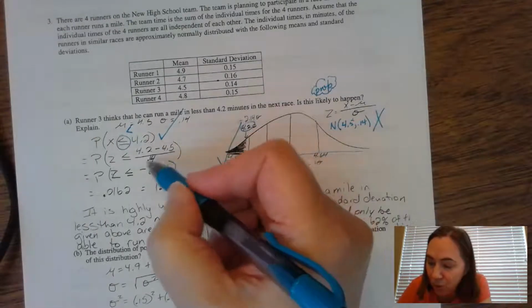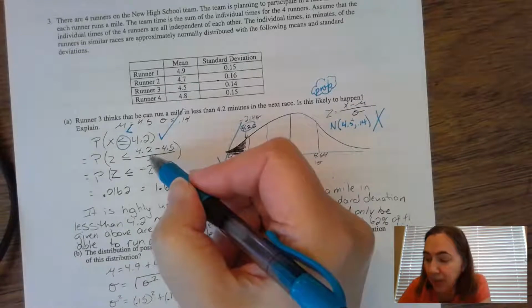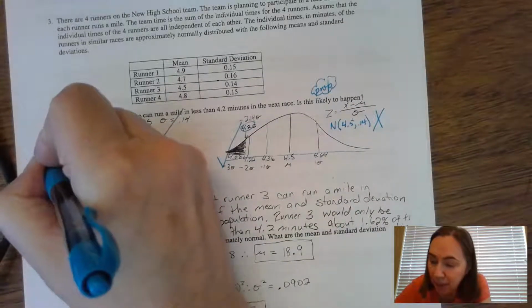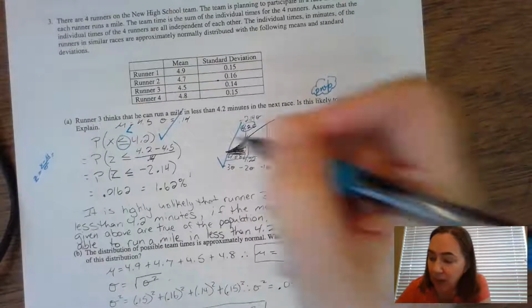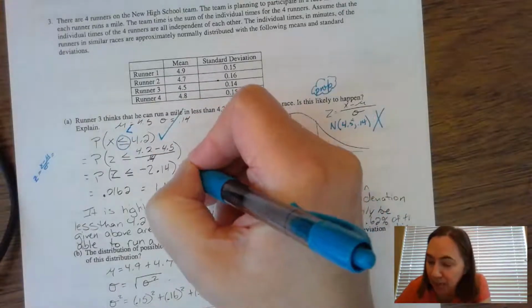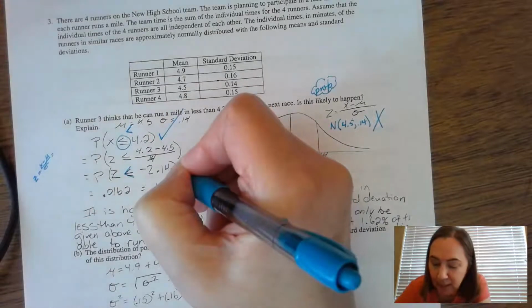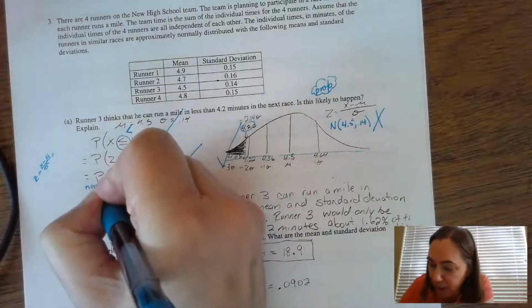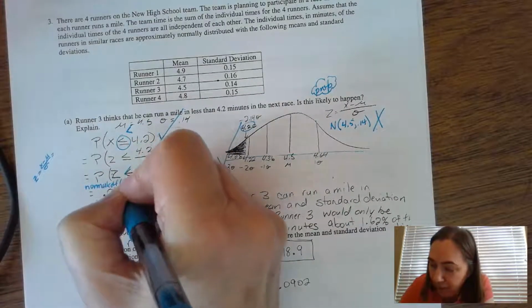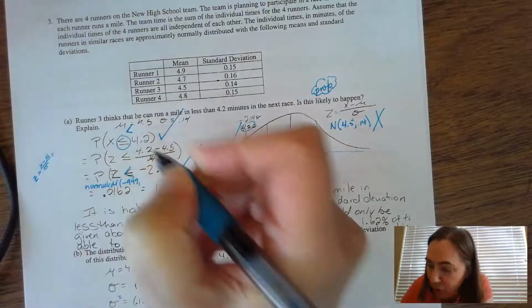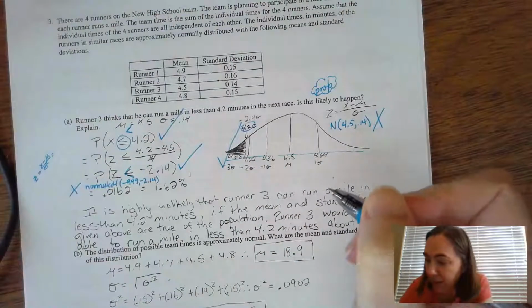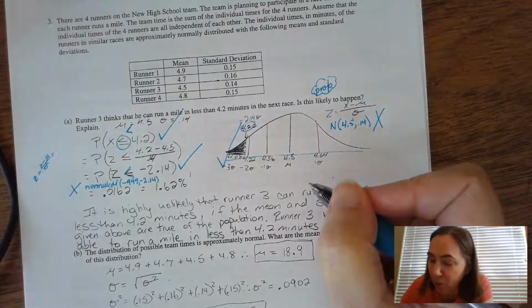Now they did the z-score, incorporated within the P of. Our z-score is calculated as x minus mu over sigma, and you're going to do the work over to the side, and you end up with P of Z being less than negative 2.14. Check. The next thing I'm looking for is the normal CDF, which is missing here. Normal CDF from negative 999 to the z-score, which is negative 2.14. That is missing. And then the final answer is 0.0162.